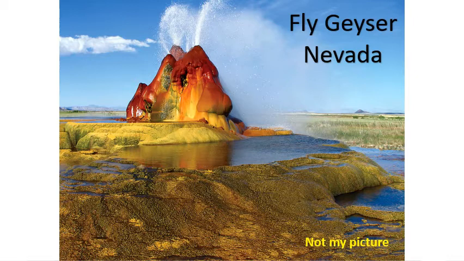I'd love to go here and visit this one. It's supposed to be exceptionally pretty. You can see the wild, crazy colors from all of these minerals that are coming to the surface, but it's on private property and you have to get special permission to go out there and see this, and it's exceptionally remote. But geysers, I showed you one in California. Here's one in Nevada.